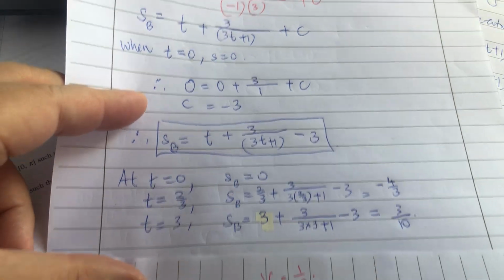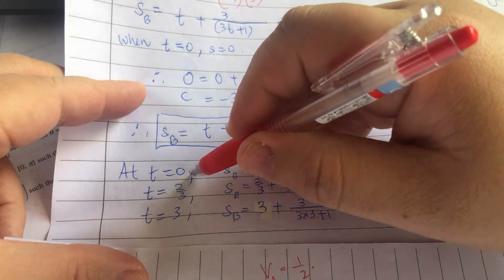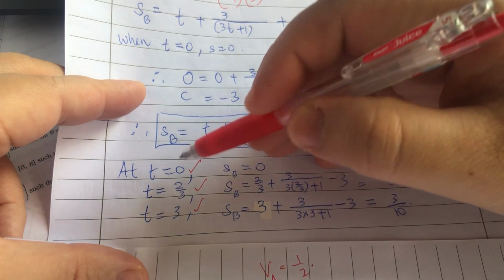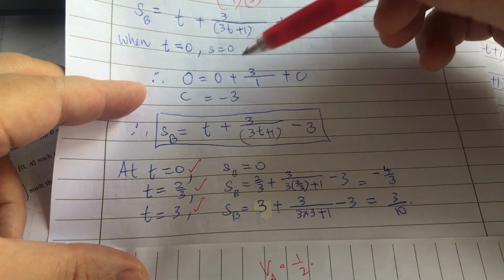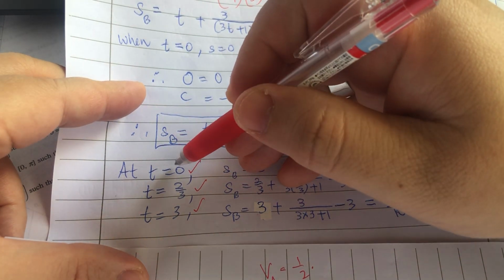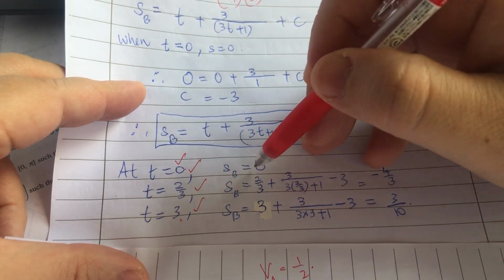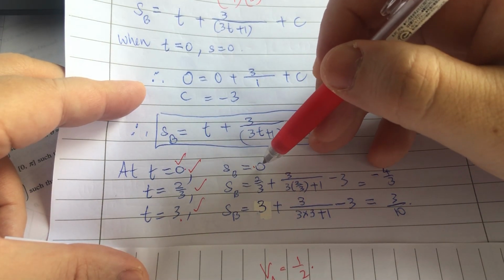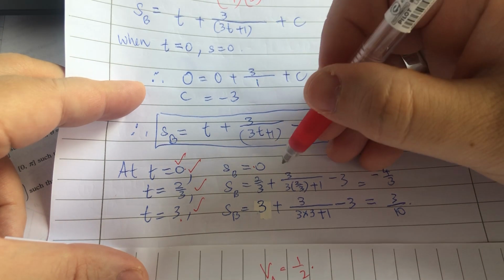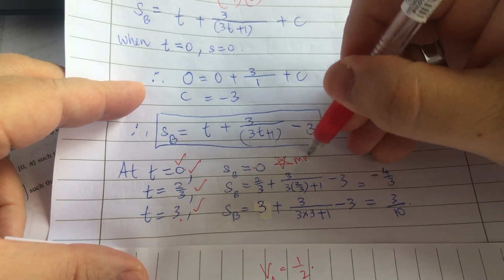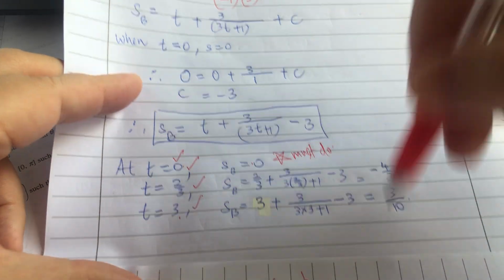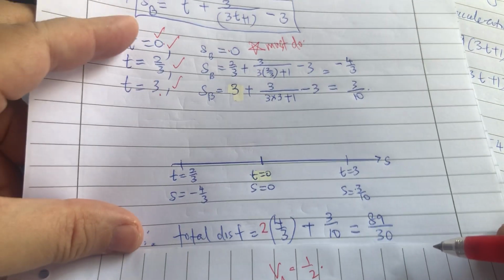This part is important, many of you still not really doing this. When they ask you for the first 3 seconds, you must always find from 0 all the way to 3. You cannot ignore 0, because sometimes s is not 0, you know. Okay, please, this you must do. Then you must do the diagram later, this diagram.